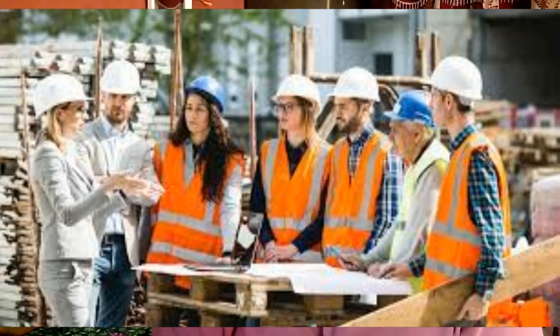This is the information regarding building construction. So building construction is also a very important concept in construction.